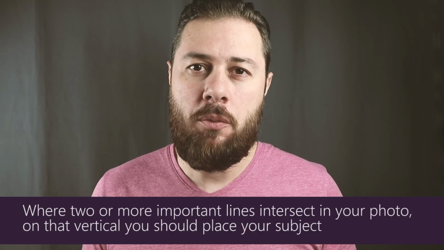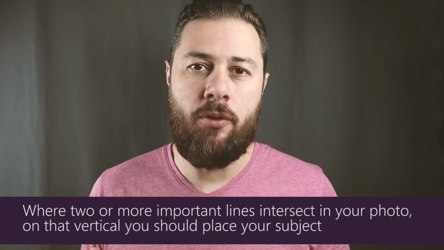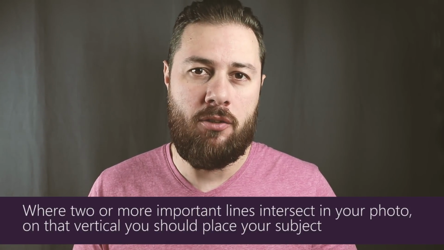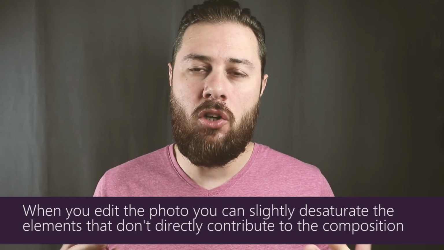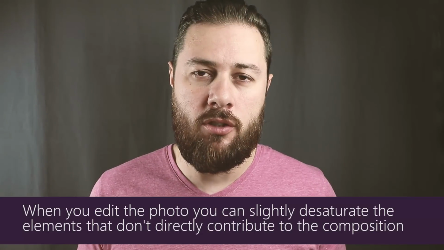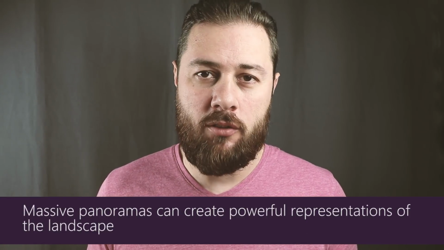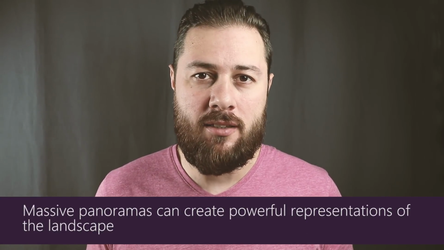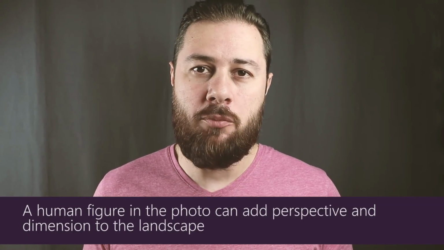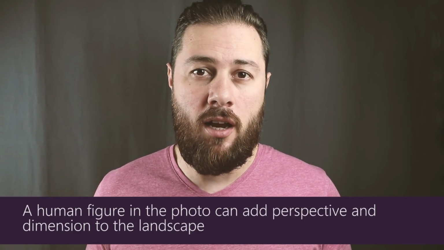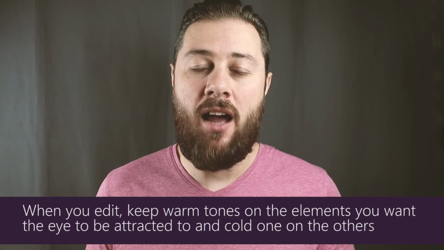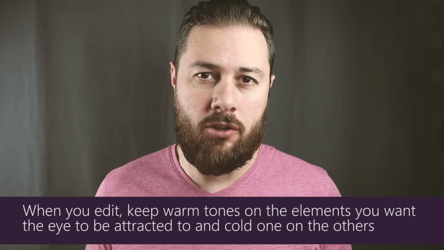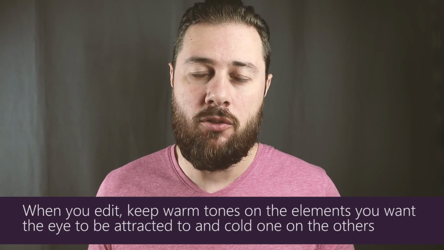So let's recap the composition and editing tips that we can all learn from the photographs of Max Rive. Where two important lines intersect in your photo, on that vertical, place your subject. When you edit your photo, you can slightly desaturate the elements that don't directly contribute to the composition of your photo. Massive panoramas can create powerful representations of the landscape. A human figure in the scene can add perspective and dimension to the entire landscape. When you edit, keep warm tones on the elements you want the eye to stay focused on, and colder tones on the elements that you want the eye to go away from.